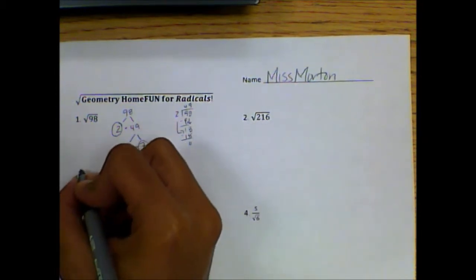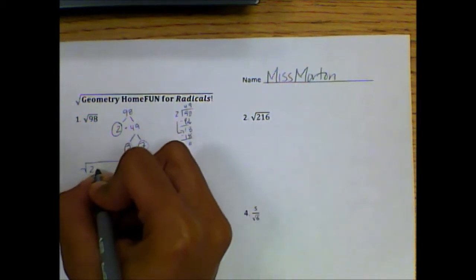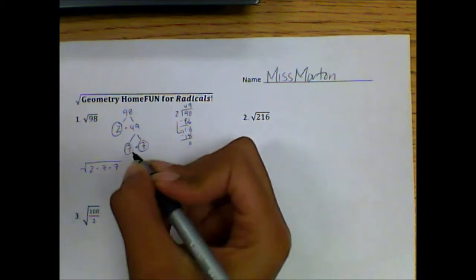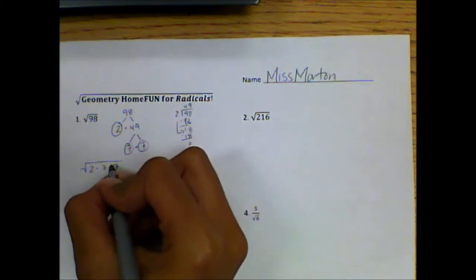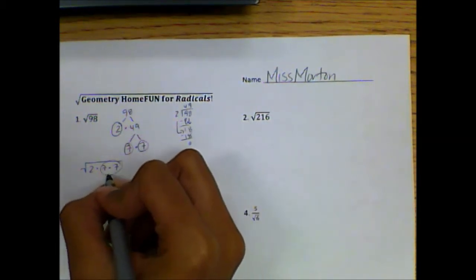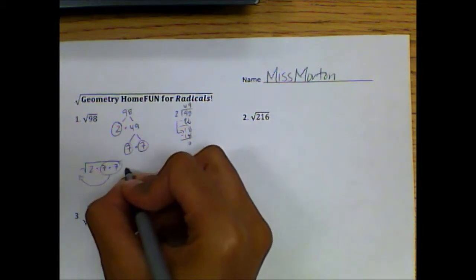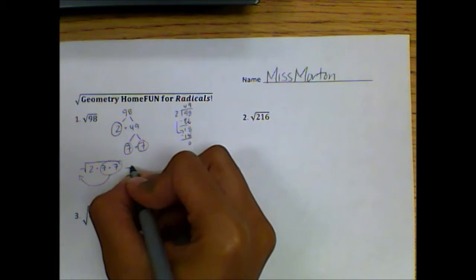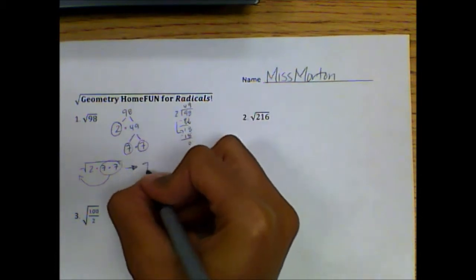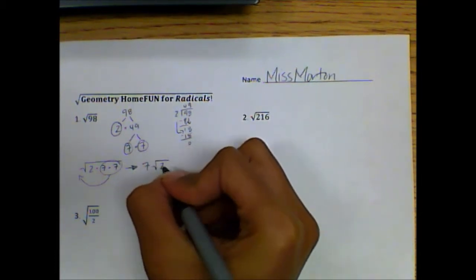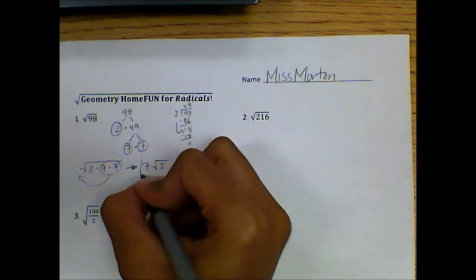So inside of our house, we're going to have 2 times 7 times 7. Now the only pair we can pull out is 7 times 7. And so from that pair, we're going to have one 7 on the outside. And so this is going to become 7 square root 2, or 7 rad 2.